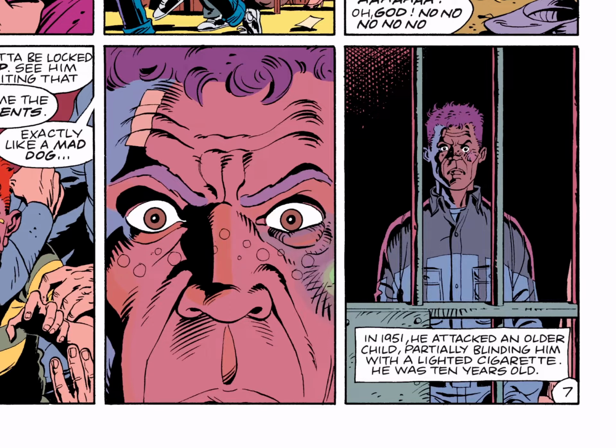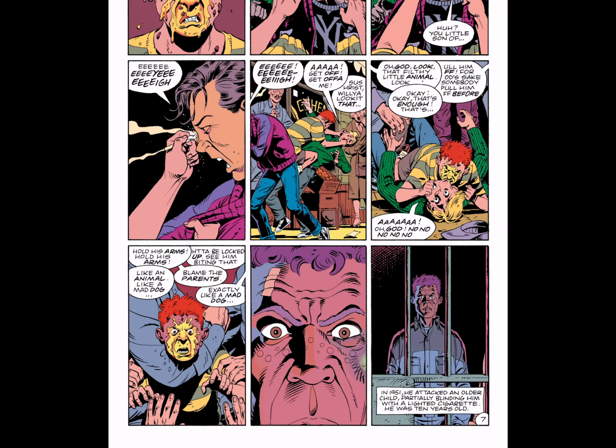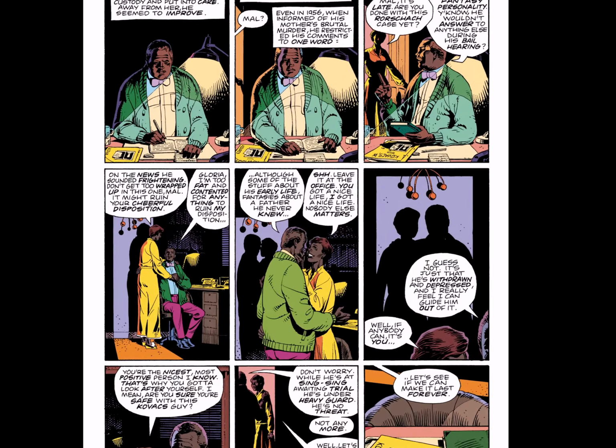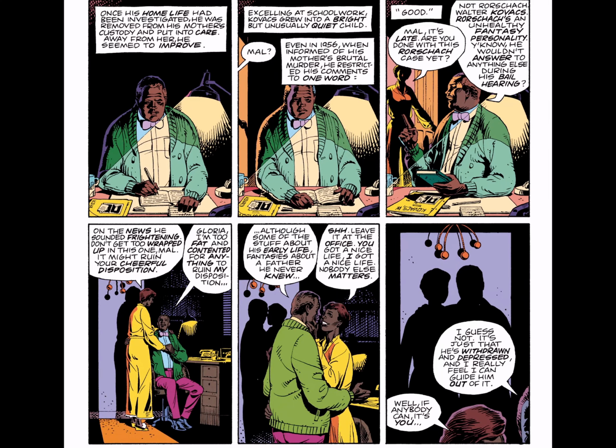In 1951, he attacked an older child, partially blinding him with a lighted cigarette. He was 10 years old. Once his home life had been investigated, he was removed from his mother's custody and put into care. Away from her, he seemed to improve. Excelling at schoolwork, Kovacs grew into a bright but unusually quiet child. Even in 1956, when informed of his mother's brutal murder, he restricted his comments to one word: good.